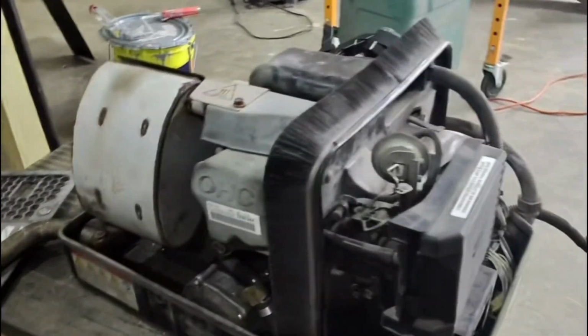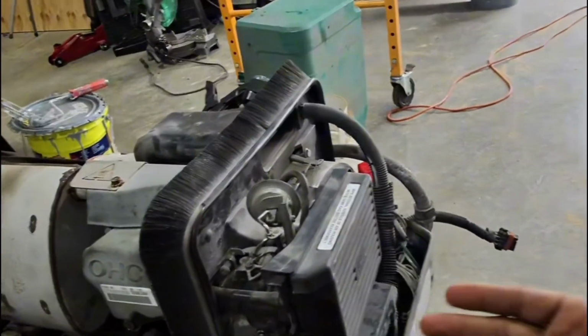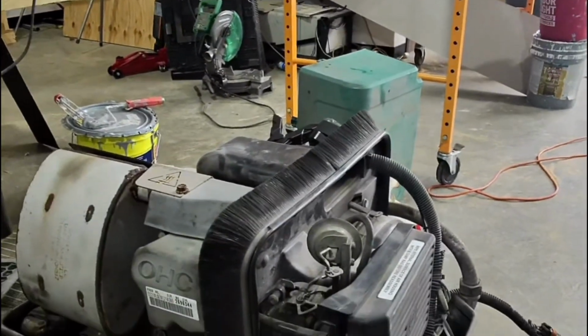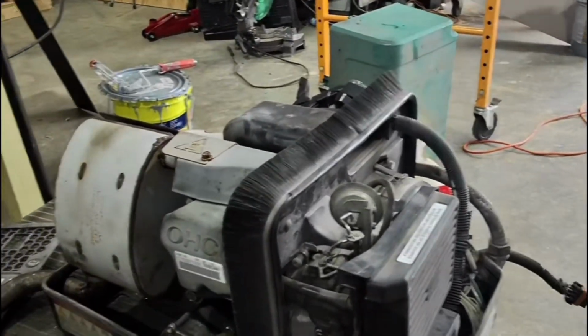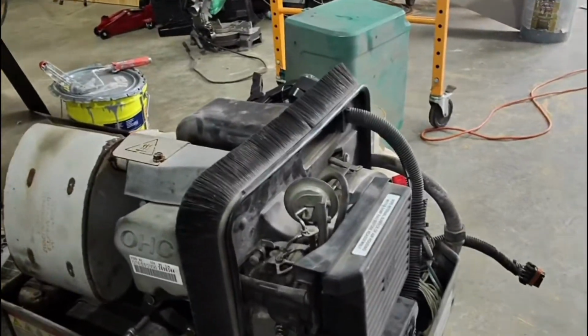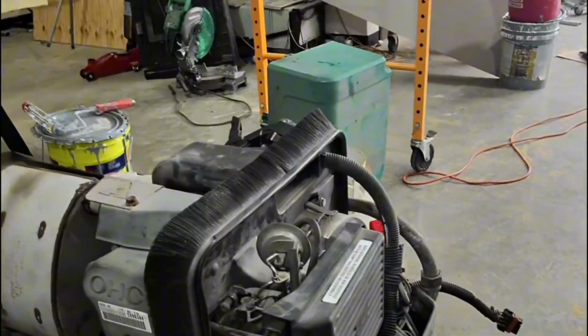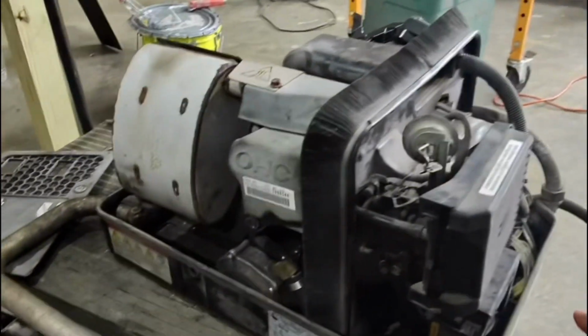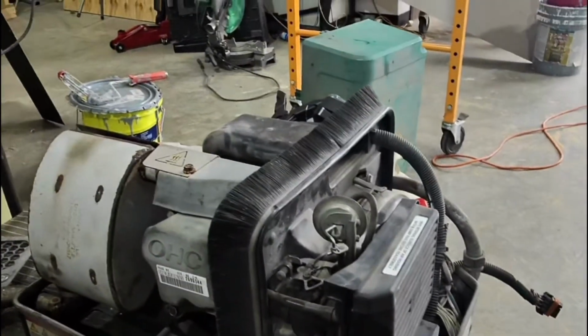Now, some of the pros and cons of having an LP generator versus a gasoline generator: the LP generators are generally a little bit more reliable. You can let these sit for a year or so and then come back to it and they'll start without any issues. As you know, if you have a gasoline generator and you let it sit for a year, then you've got to come back and change the carburetor and do all this maintenance to it to get it going.